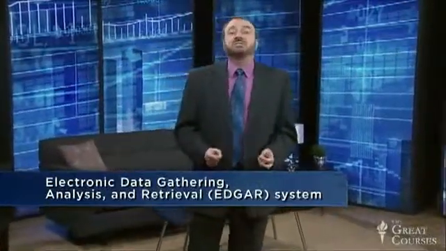One example is the Securities and Exchange Commission's Electronic Data Gathering, Analysis, and Retrieval System, more commonly known as EDGAR. The SEC requires that all U.S. corporations with more than $10 million in assets and at least 500 shareholders file corporate financial data. These data are available free to anyone with internet access.